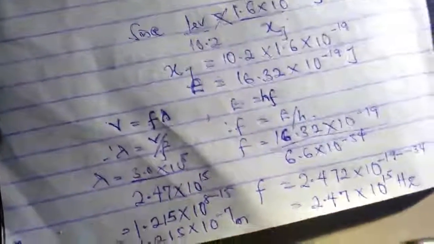So the wavelength is 1.215 times 10 raised to power minus 7. The question asks that you calculate the wavelength of the radiation, so the wavelength of the radiation is 1.215 times 10 raised to power minus 7 meters.